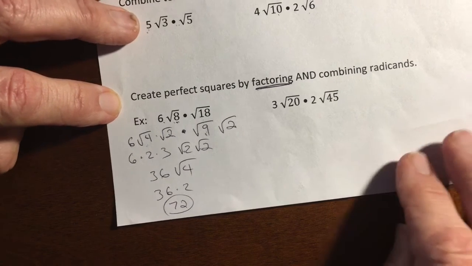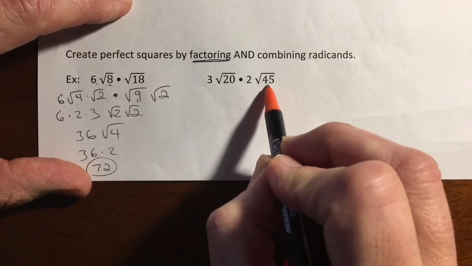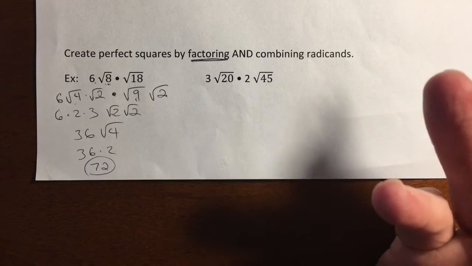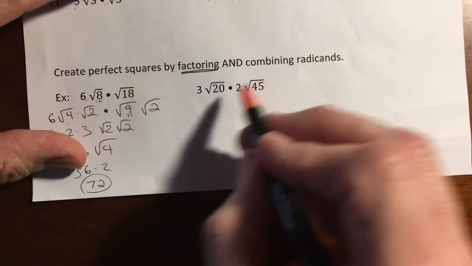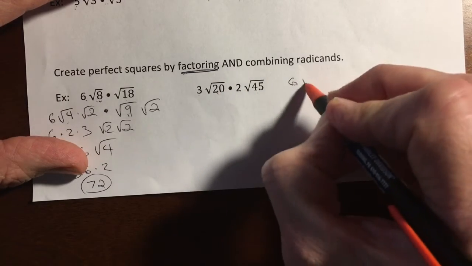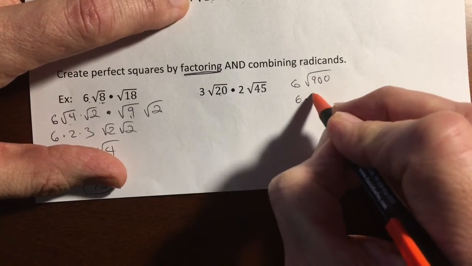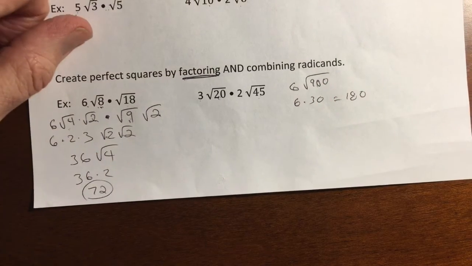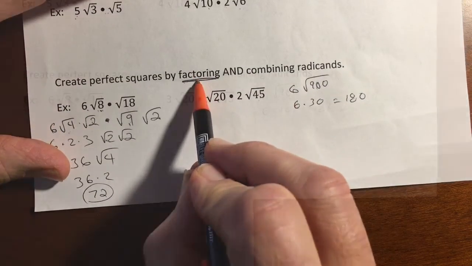Okay, let's try one over here. I'm going to simplify these first, because 20 times 45 is a big number, and in fact, if you see it, it works. Let me show you this way with this one. If I just multiply 3 times 2 is 6, and 20 times 45 I think is 900. Now that may not be obvious to you, but that's going to be 30. 6 times 30, this is 180. But you may not know that perfect square, and that makes it difficult to do it that way. So by factoring first, it might be easy.